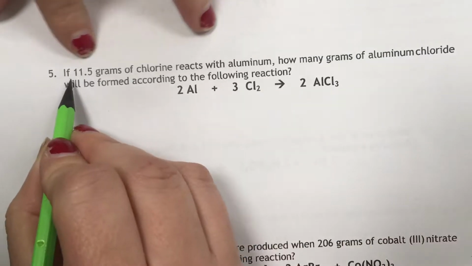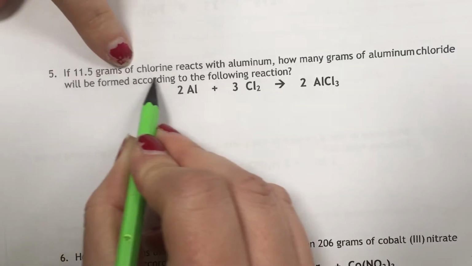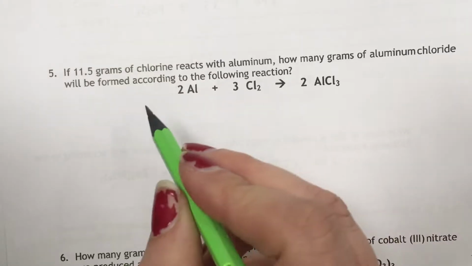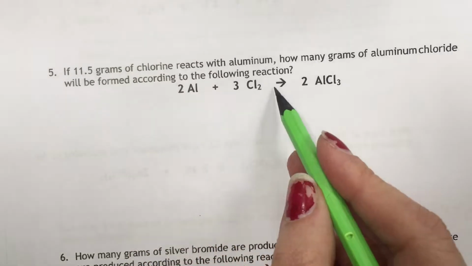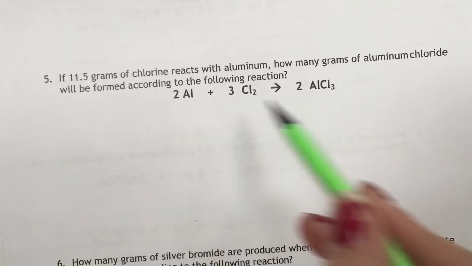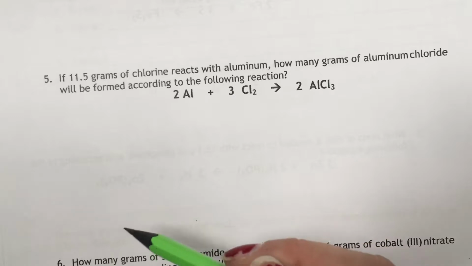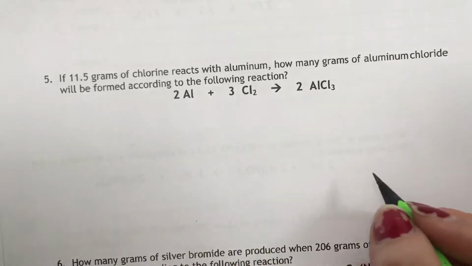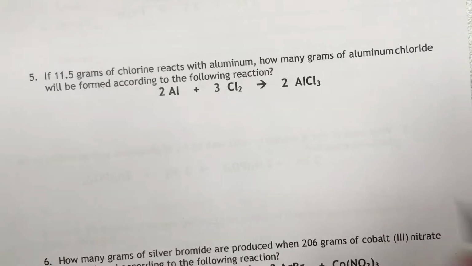Okay, so the question says, if 11.5 grams of chlorine reacts with aluminum, how many grams of aluminum chloride would be formed according to the following reaction? The cool thing is, in the homework, you actually don't have to create your word equation, formula equation, and balance it. It's all balanced here for you, so that's nice. So now all we have to do is the stoichiometry problem.